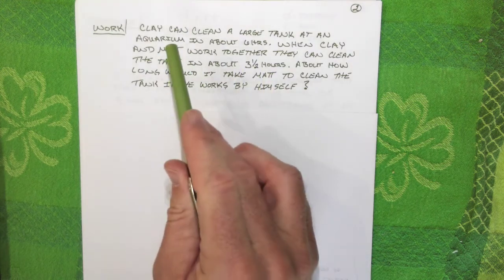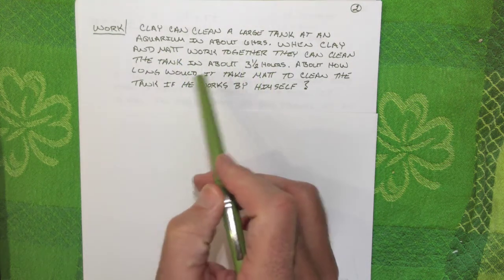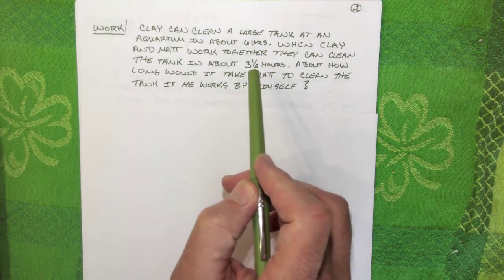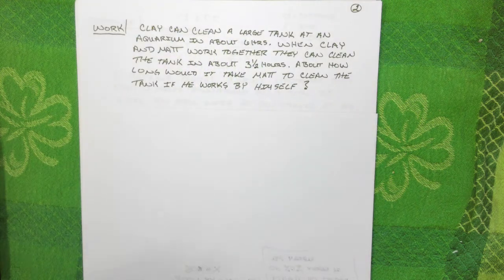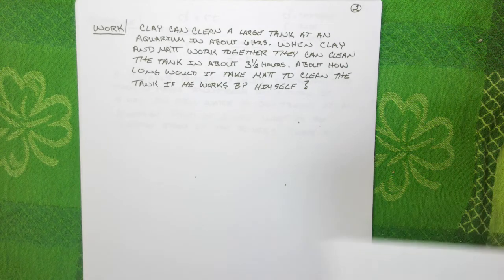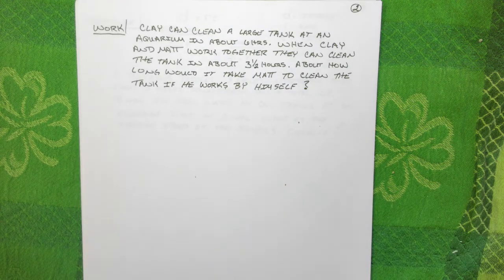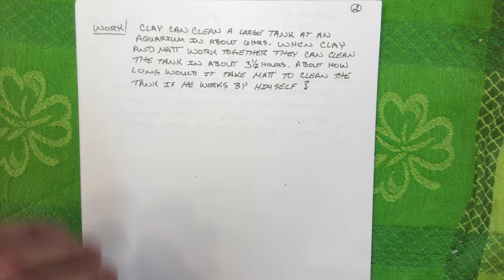So Clay, 6 hours on his own. Clay and Matt together, 3.5 hours. So what's the work rate, in other words, of Matt? Here's how we want to set this up. And again, the key there is what I said is a rate. So with Clay, he works at a rate of 1/6 of an hour.